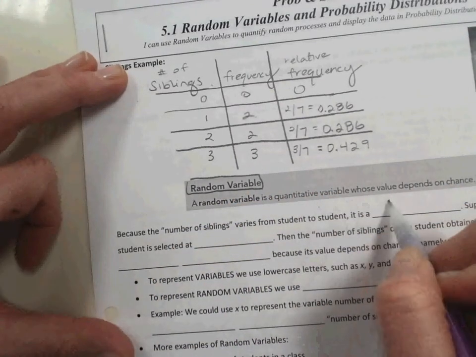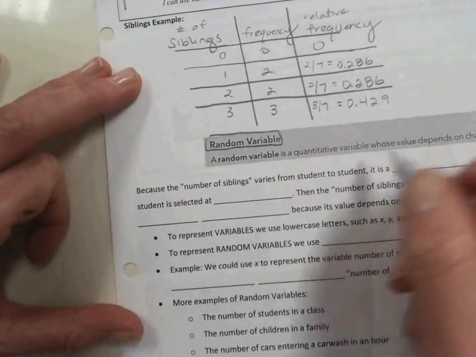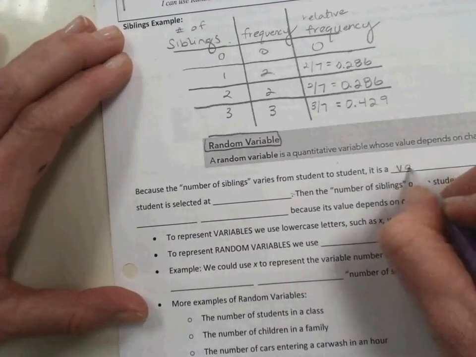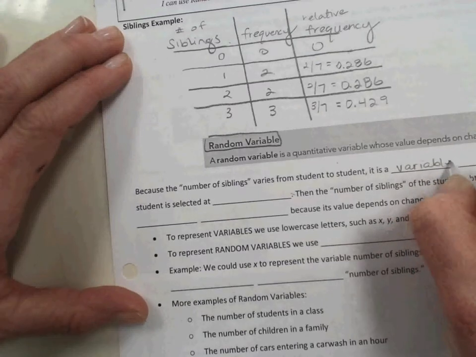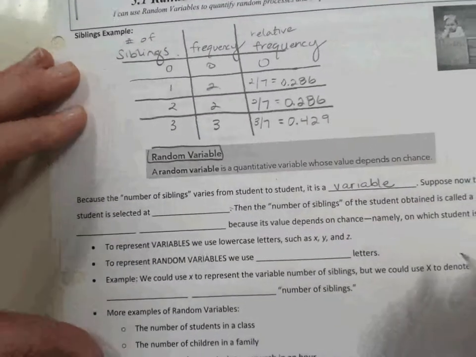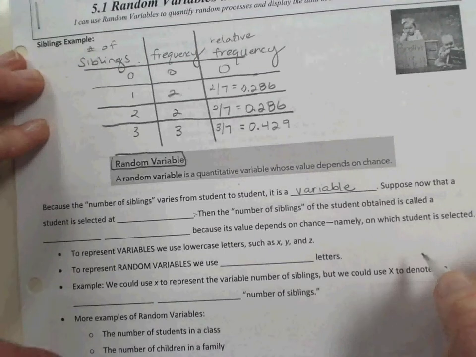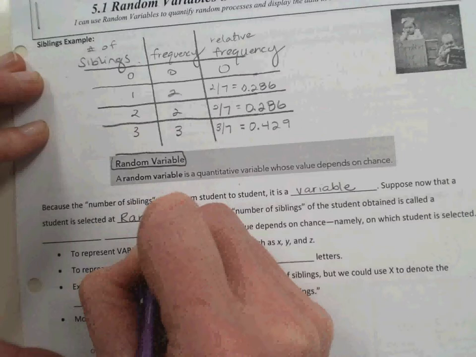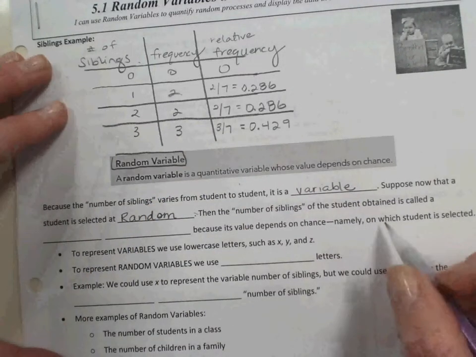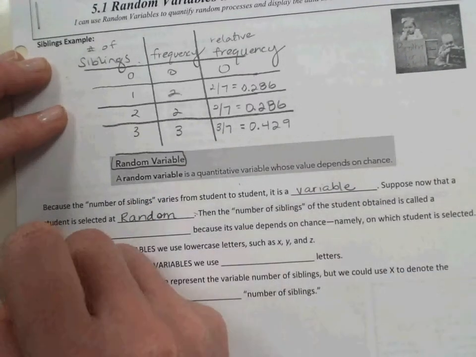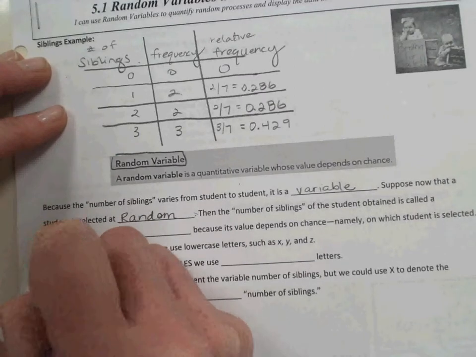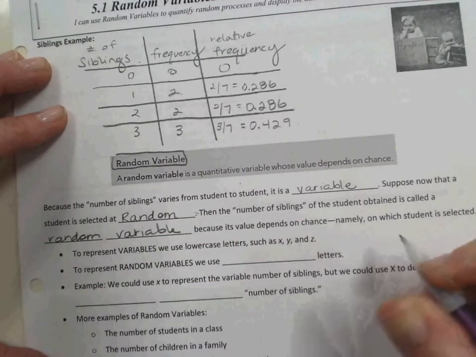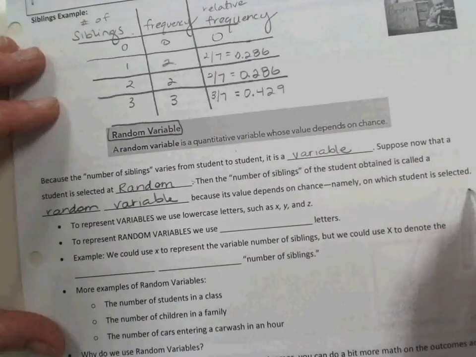A random variable is a quantitative variable whose value depends on chance. So because the number of siblings varies from student to student, it is a variable. And suppose now that a student is selected at random, then the number of siblings of the student obtained is called a random variable, because its value depends on chance, namely on which student is selected.